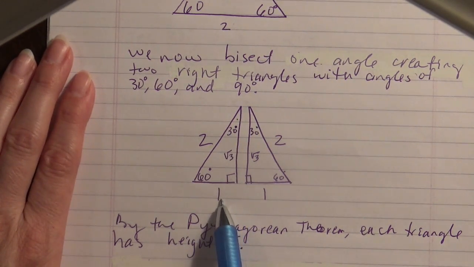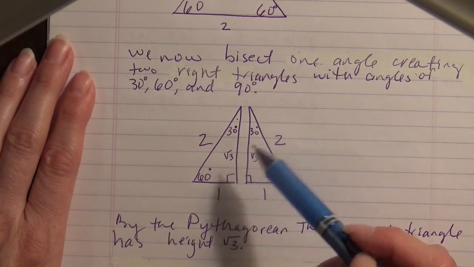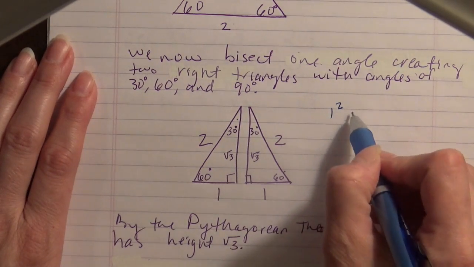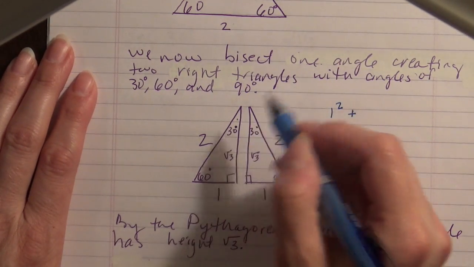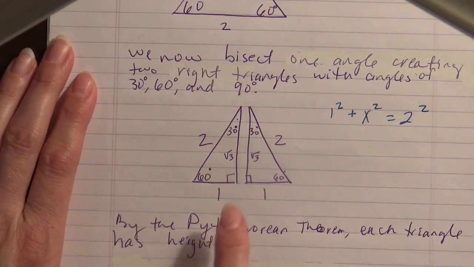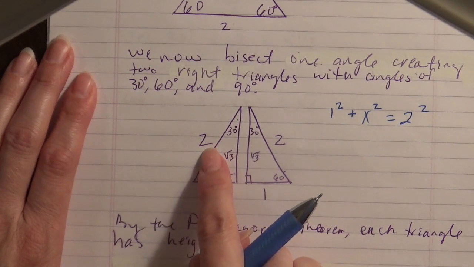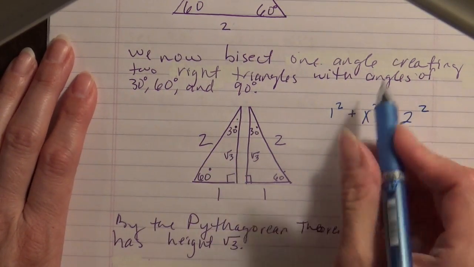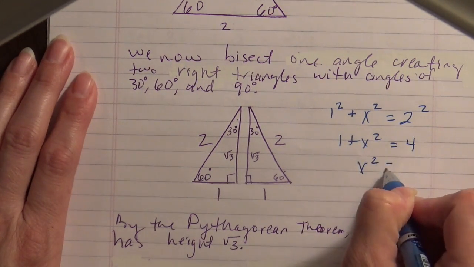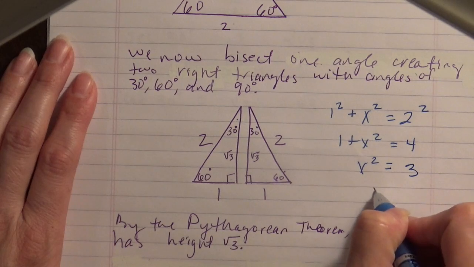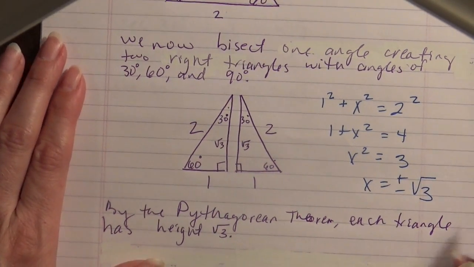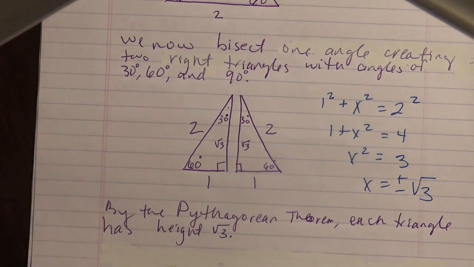And then the Pythagorean theorem gives us a height of square root 3. So that's, if you did 1 squared plus, I'm going to put in an x here, this height squared plus the hypotenuse squared. Solving this for x, subtract 1, so x equals plus or minus square root 3. Of course, we don't want a negative length, so our height is square root 3.